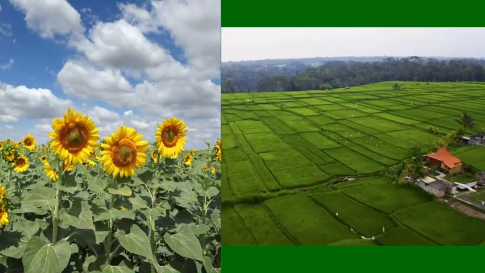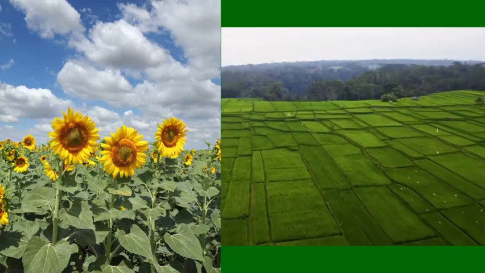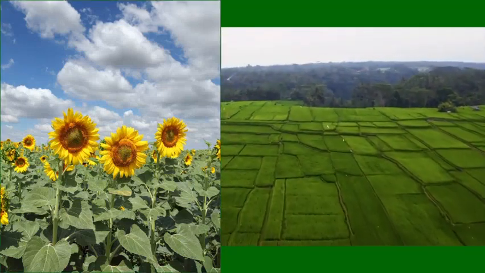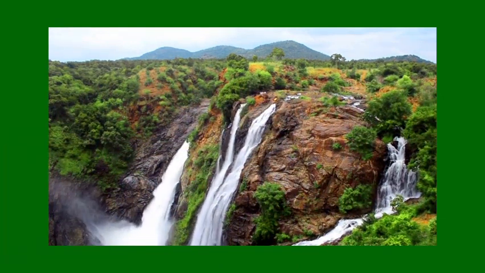Some of them buy the land and keep it for the sake of selling it off in the nearest future. Such lands usually lie fallow without usage, which has actually resulted in reduced agricultural production.